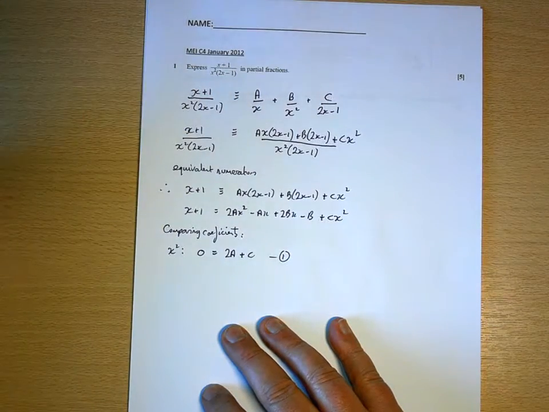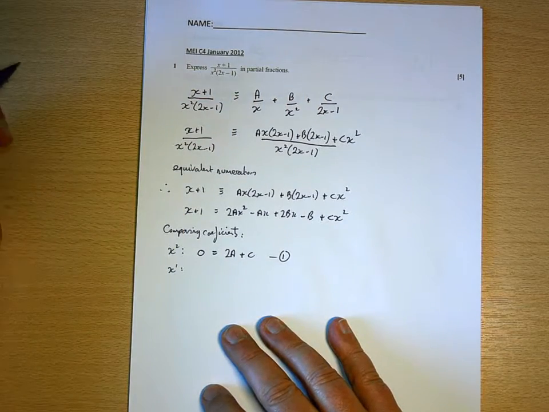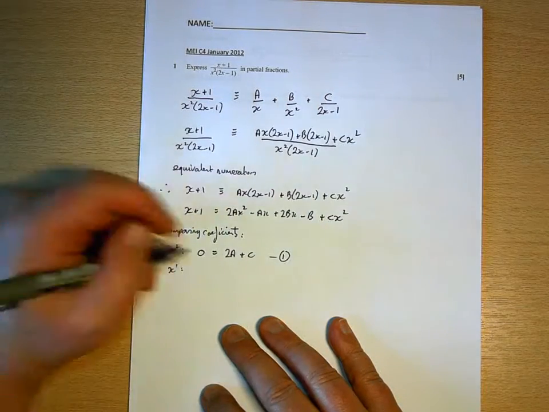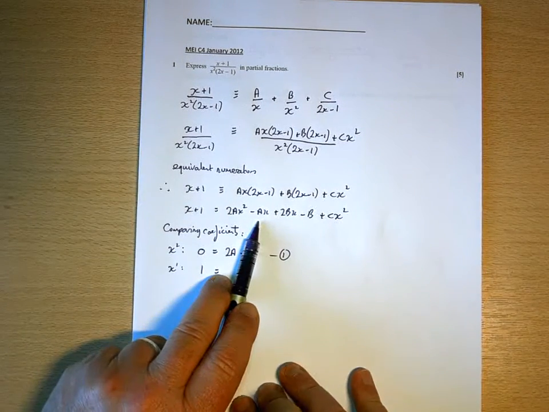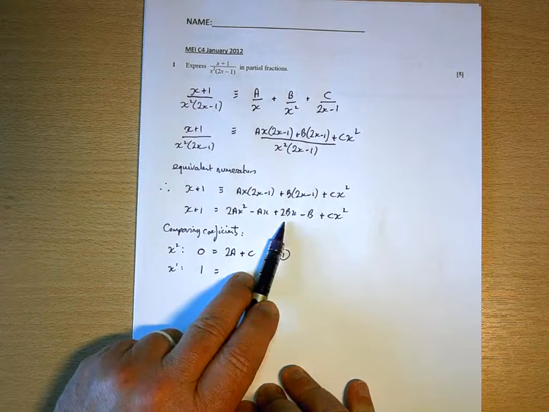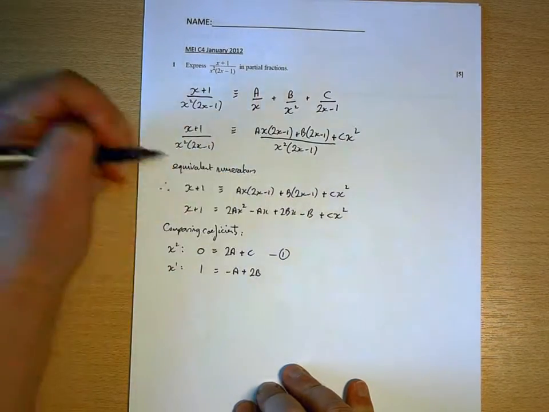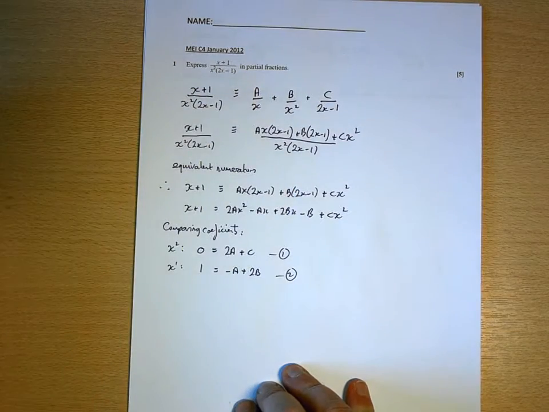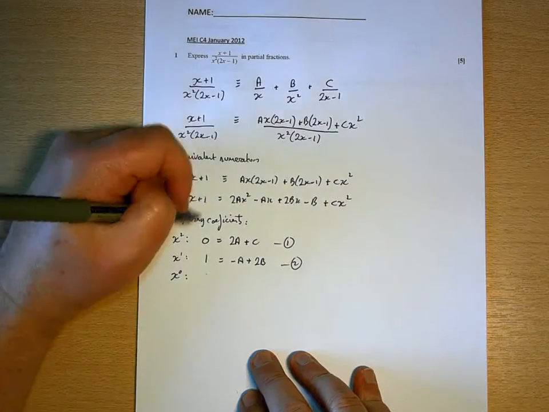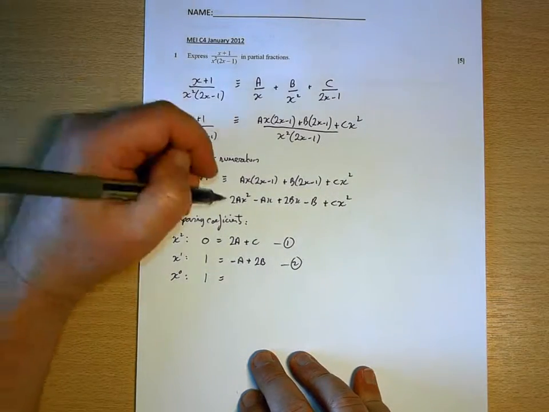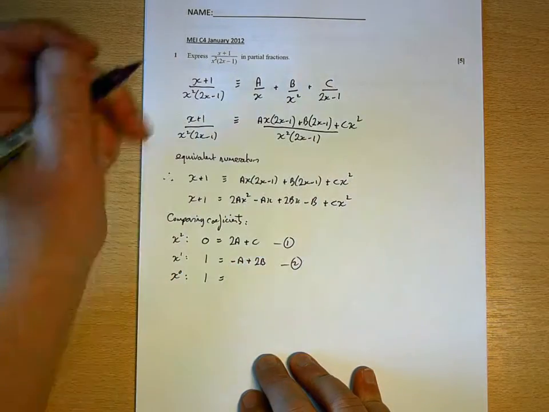So if we call that equation 1, then the x only terms, x to the power of 1, we have 1 on the left hand side, and we have a minus a plus 2b on the right hand side. So that's equation 2. And then the number only, x to the power of 0, I have a 1, and that's going to be minus b.